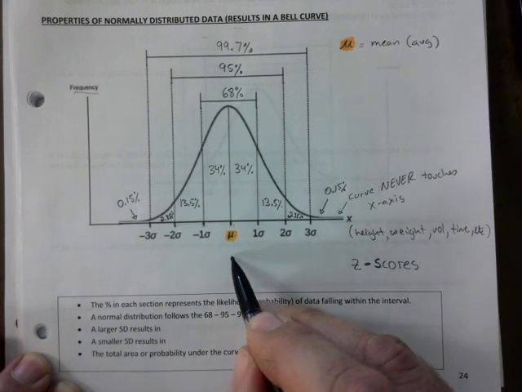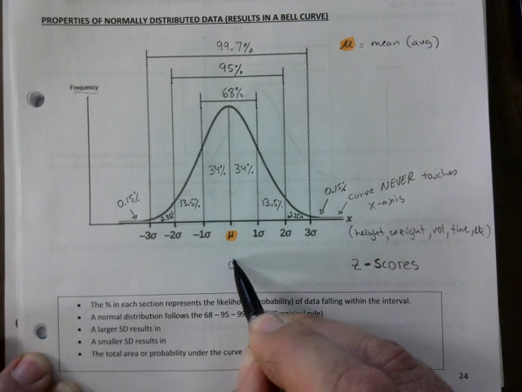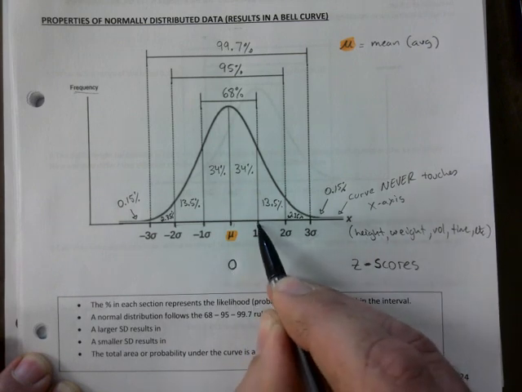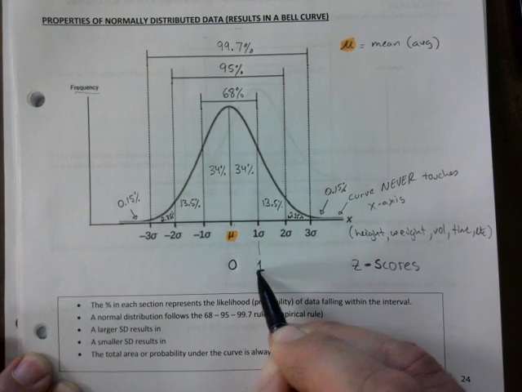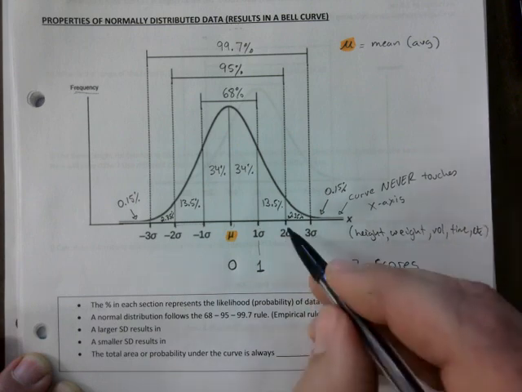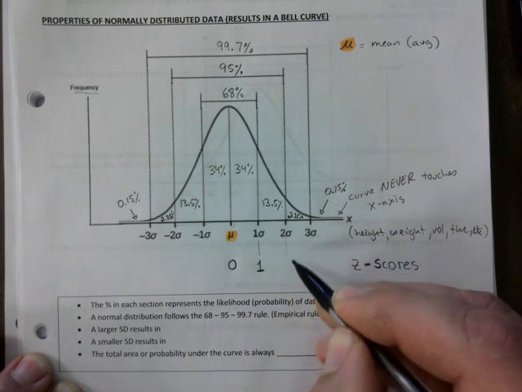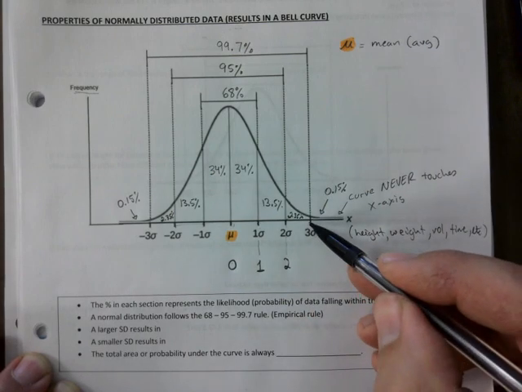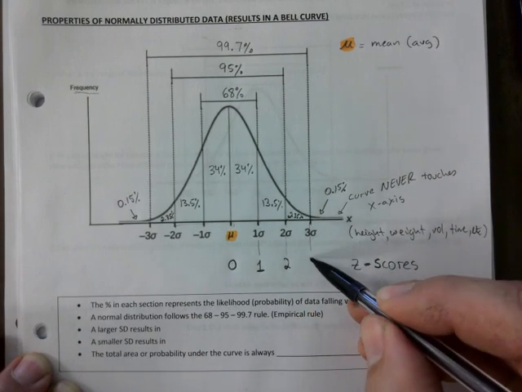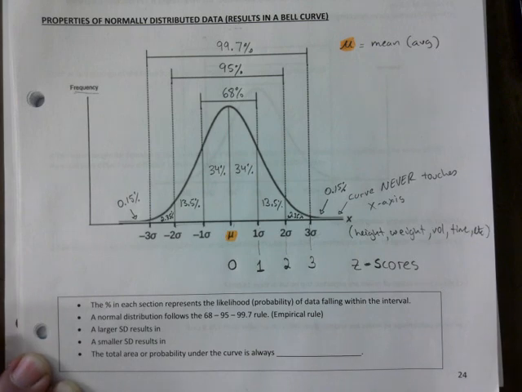So if you're right on the average, you would be 0 standard deviations away from it. If you fall right under this value, you are +1 standard deviation from the mean. If you fall right here, you are at +2 standard deviations, and right here, +3 standard deviations from the mean.